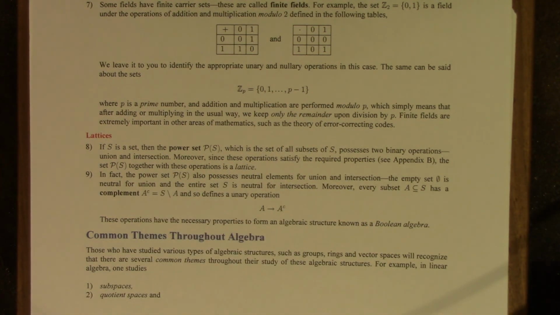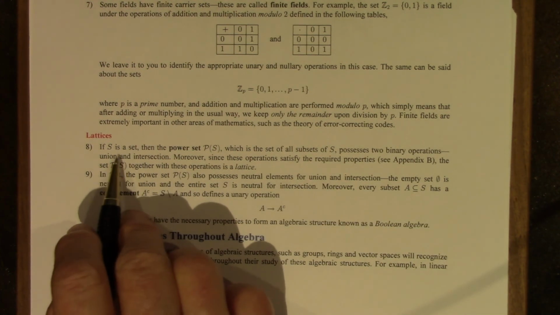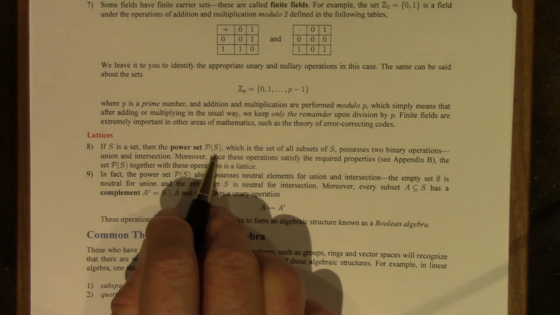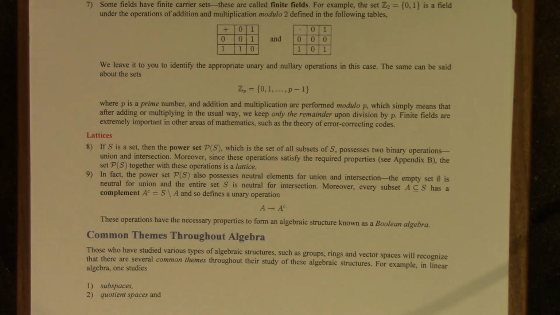Lattices, another algebraic structure we have some interest in. If S is a set, then the power set of S, which, as you know, I'm sure, is the set of all subsets of S, has two binary operations, union and intersection. And these operations satisfy the required properties to make P of S into a lattice.